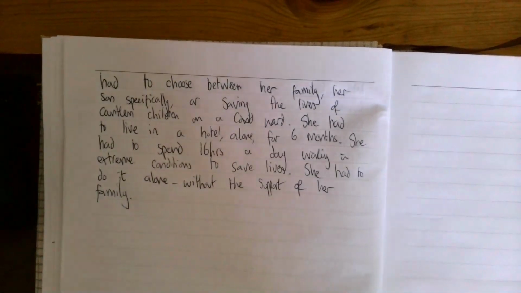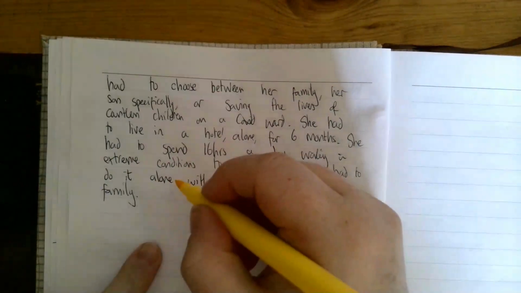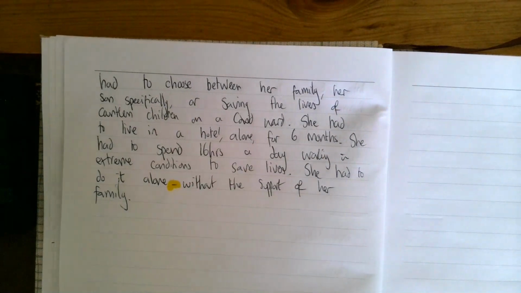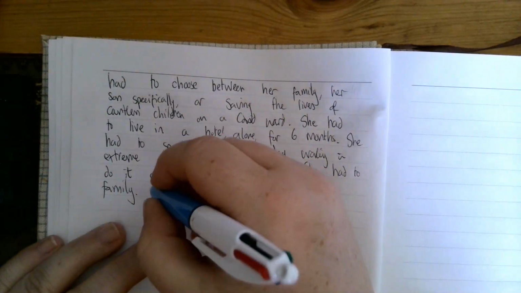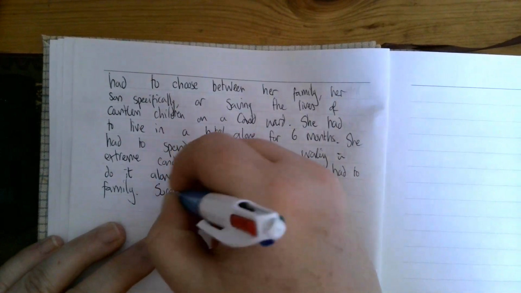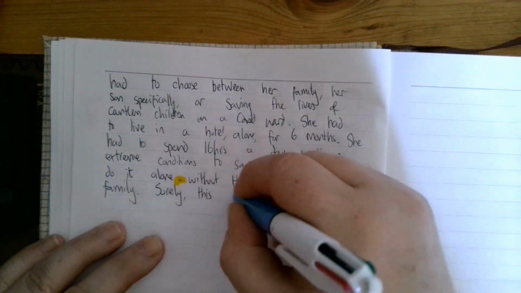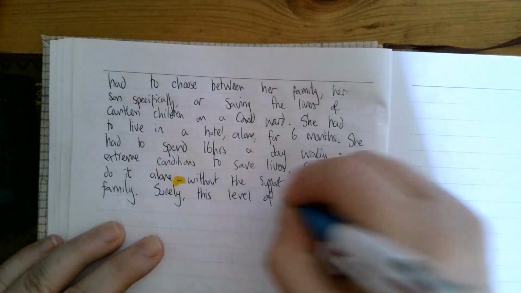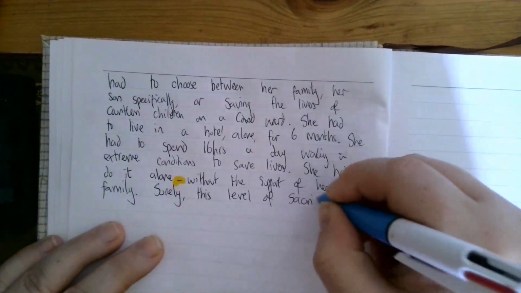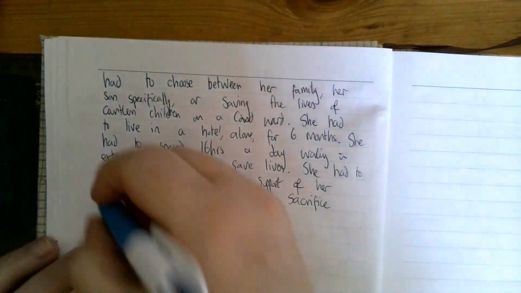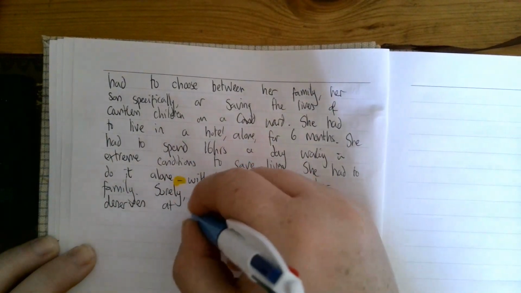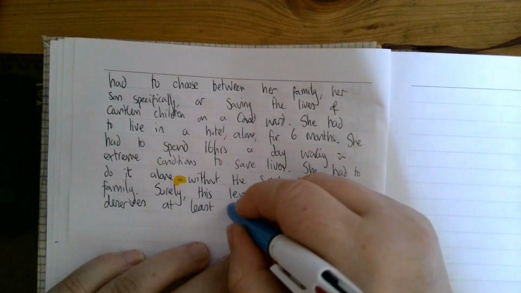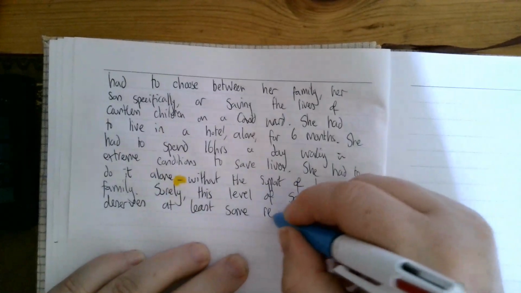And so now you can see here that I've used a dash to create a bit more emphasis, but I want to really kind of hammer this home. So I'm going to say, surely this level of sacrifice deserves at least some recognition.